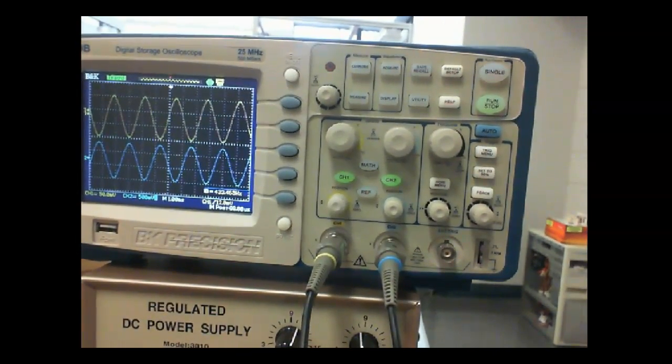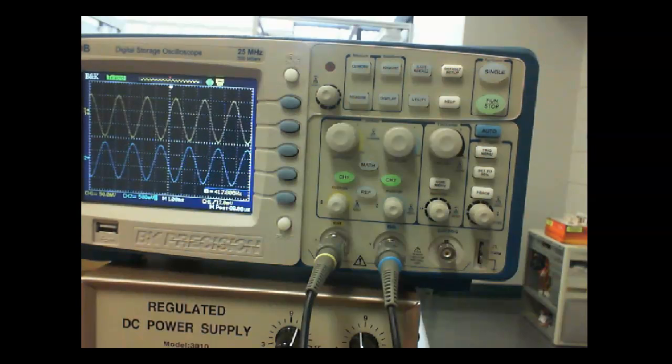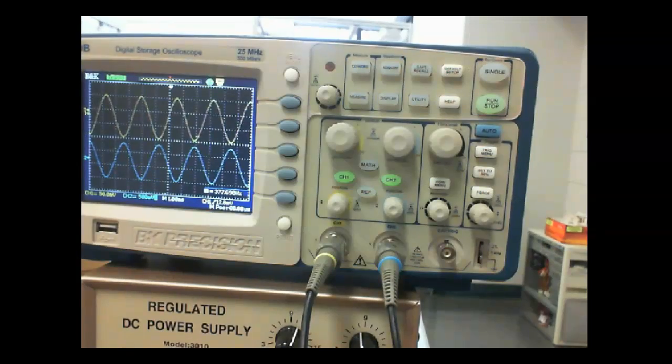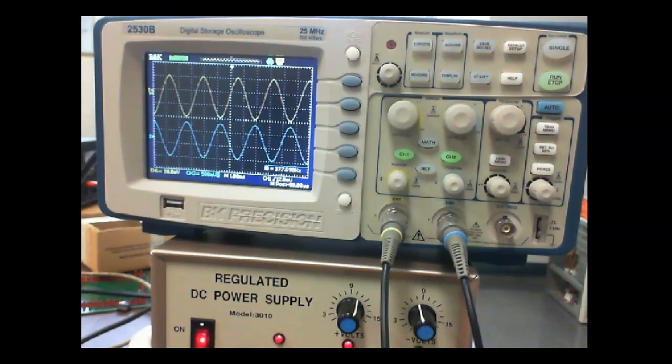Of course, in real life, in your stereo, this is going to be all over the place. In fact, I could put the microphone up to this thing and talk into it, and you'd see that it would actually give you that kind of thing. Any questions?